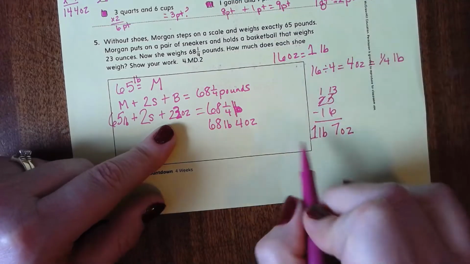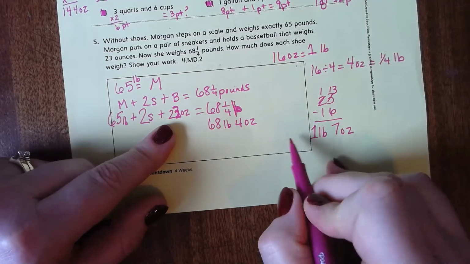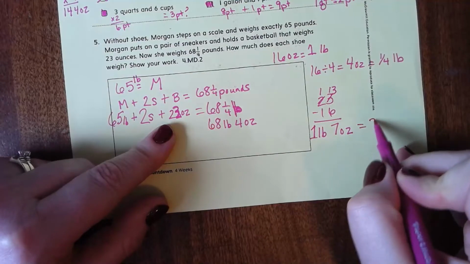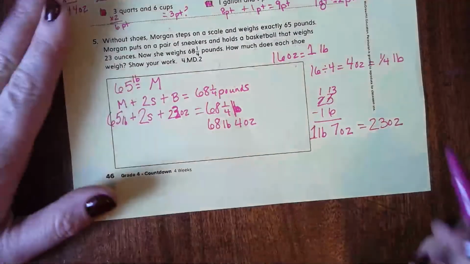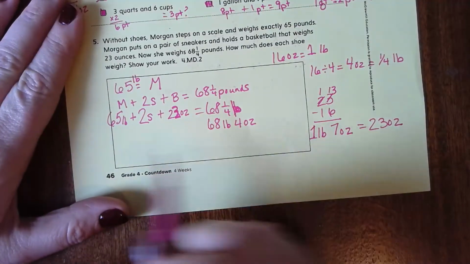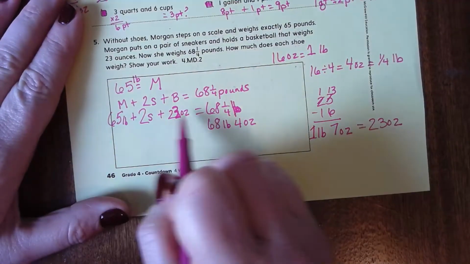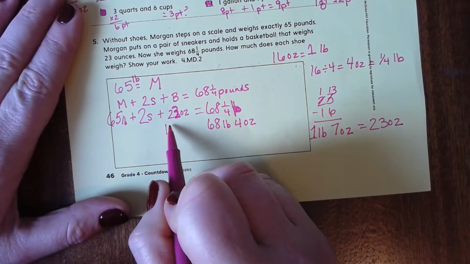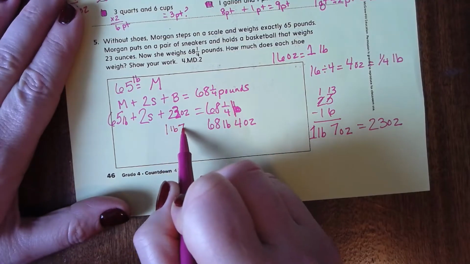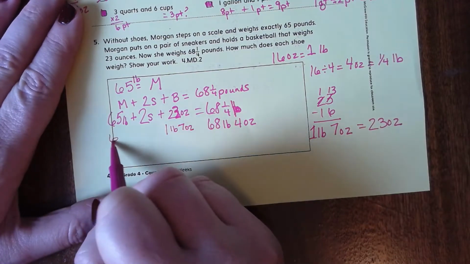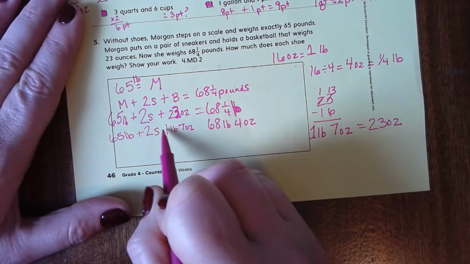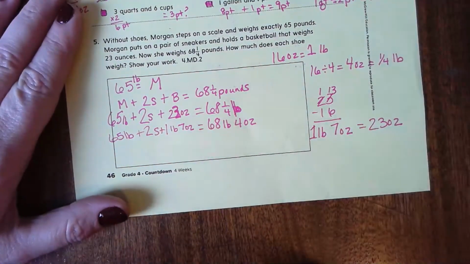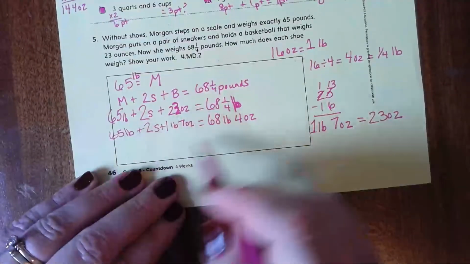Okay. So let's see here. So this was equal to the 23 ounces. Oh boy, we got a lot going on here. Okay. So 65 pounds plus this part, 1 pound, 7 ounces, plus the 2S, 2 shoes, right, is going to be that.